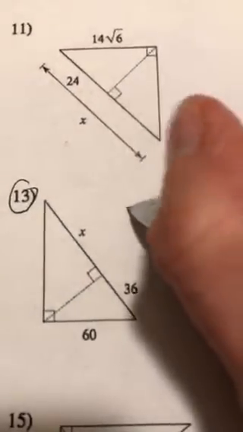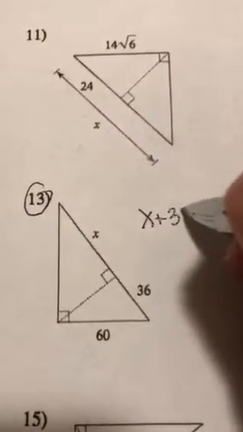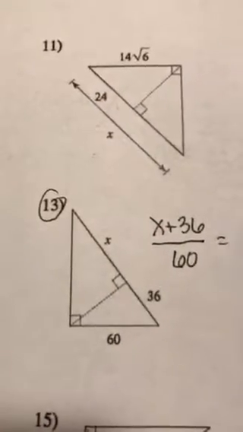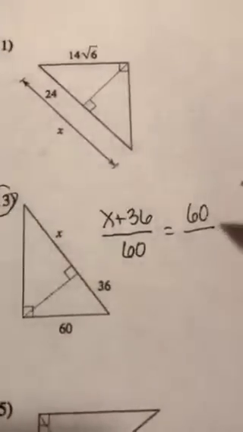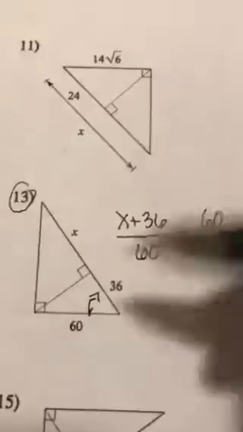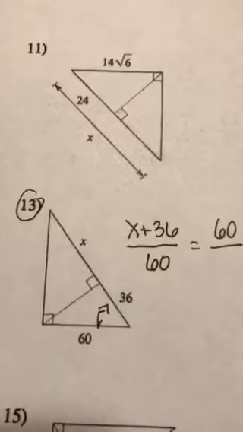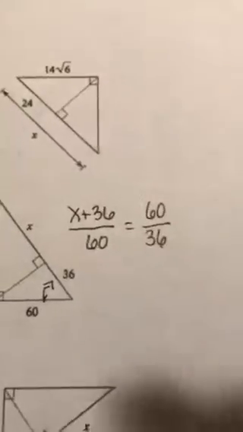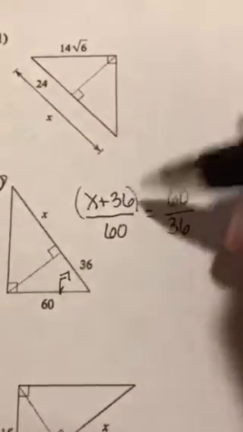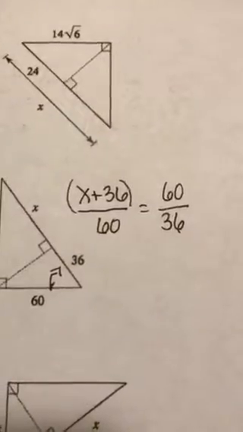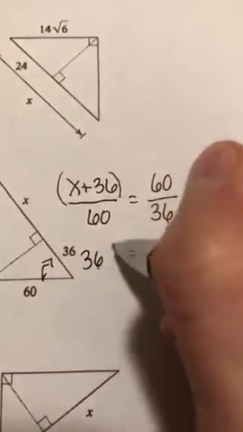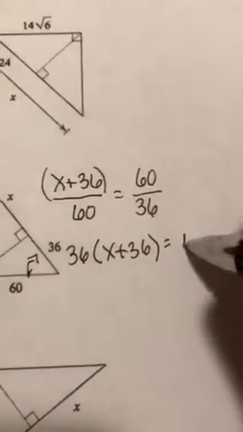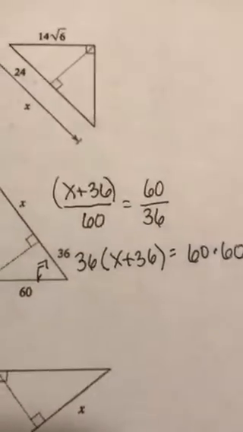So the whole hypotenuse is x plus 36 over the leg, which is 60, equals the leg, 60, over the projection, which is right underneath the leg, that's the part of the hypotenuse, that's 36. So now we have to cross multiply. This is going to involve distributing, so we want to make sure that that binomial is in parentheses. So we're going to have 36 times x plus 36 equals 60 times 60.